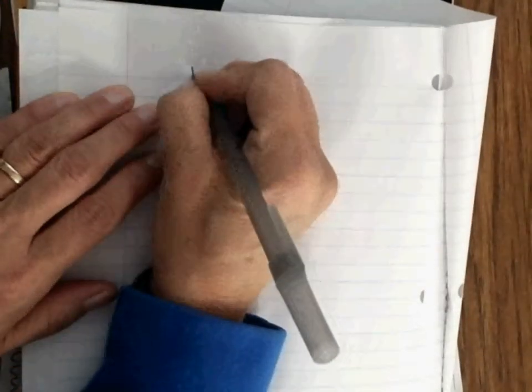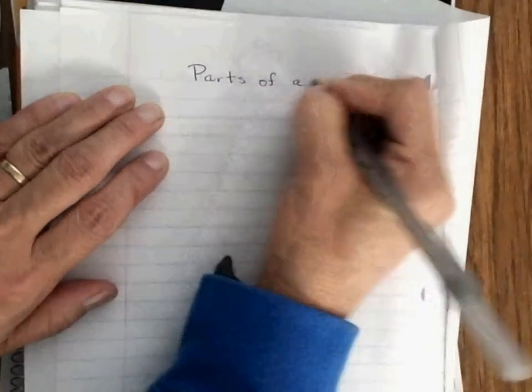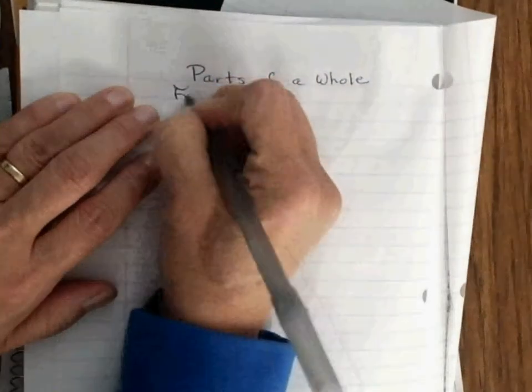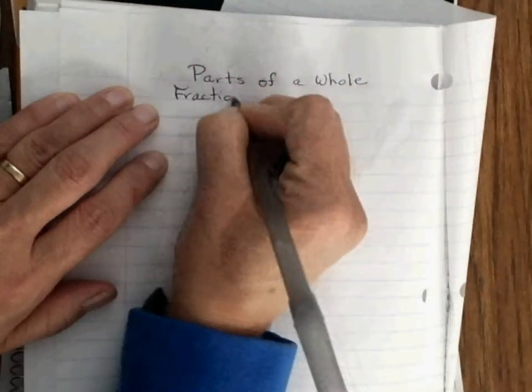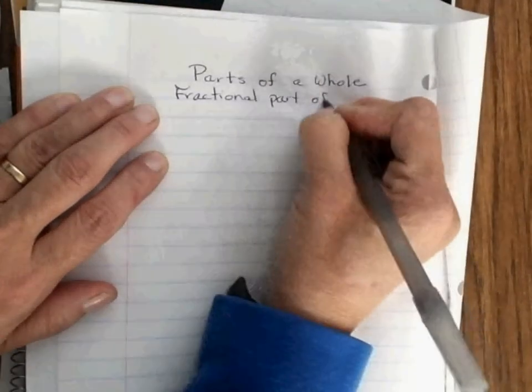Parts of a whole, or we can call this fractional parts of a group.